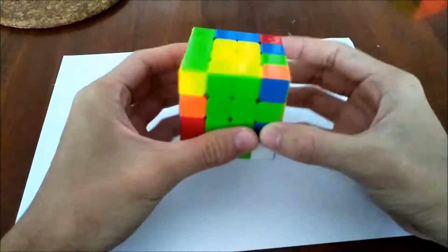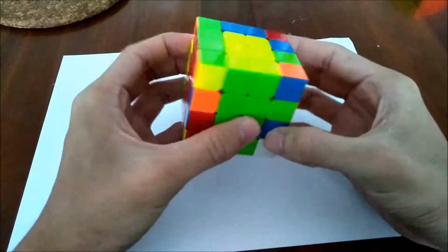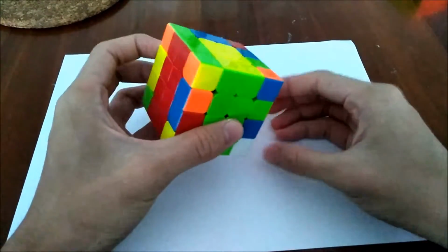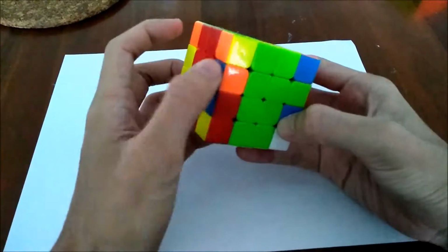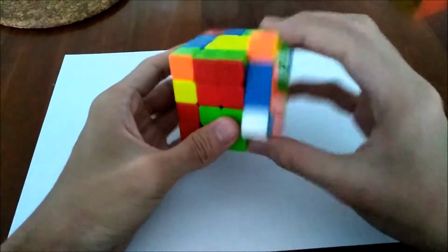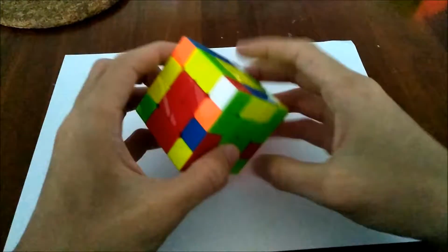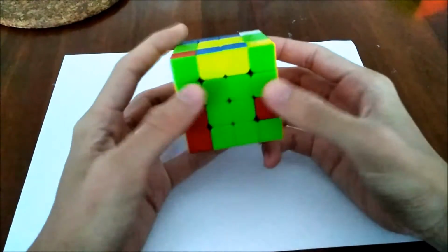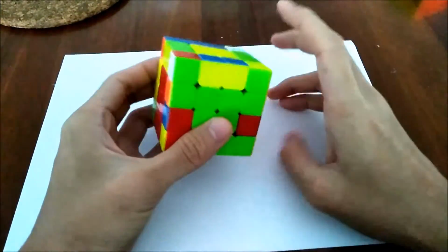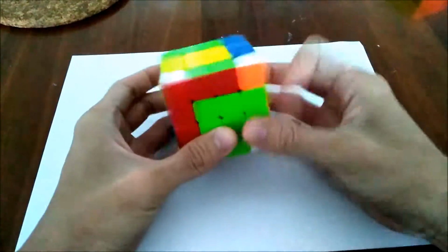So when you only have 3 edges left, I'm not going to explain this too much, but it's just a normal 3 cycle. So you just insert the corresponding edge to this one here, slice, and put the other one in and slice back. Now when you're left with only 2 edges left, if they're both in the middle layer, what you can do is just slice, flip, and slice back.